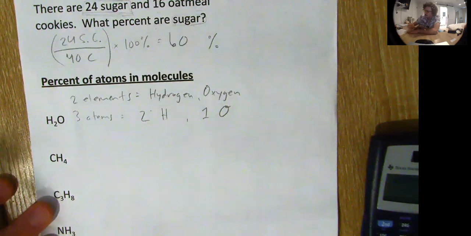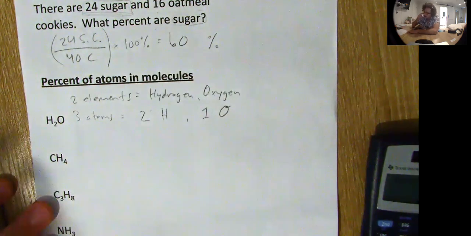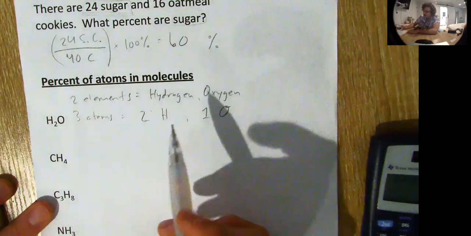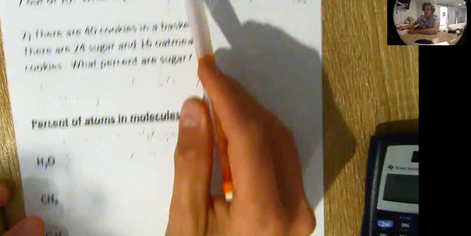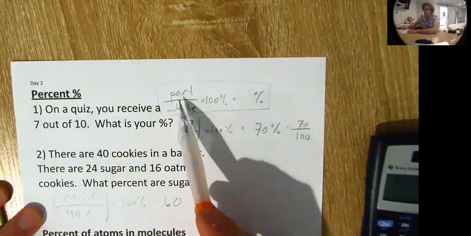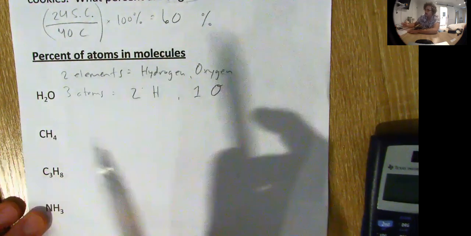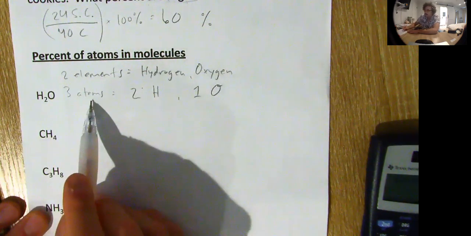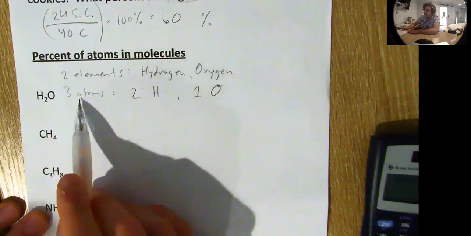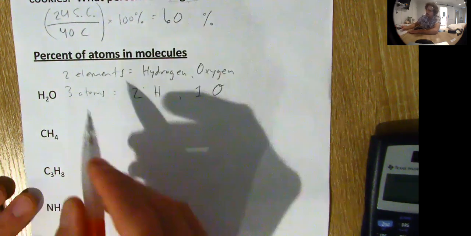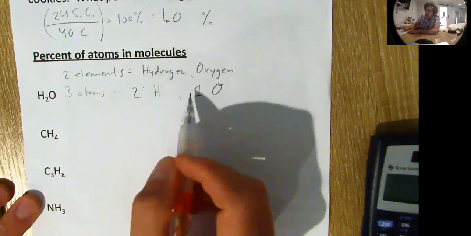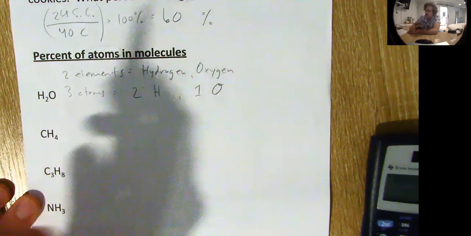Okay, so how can we figure out the percent of atoms in the molecule? Well, we need to take the part and divide it by the whole. So we know that there's a total of 3 atoms. 2 of those atoms are hydrogen, and 1 of those atoms is oxygen. So we need to do 2 different problems here to figure out the percent of all the atoms in the molecules.